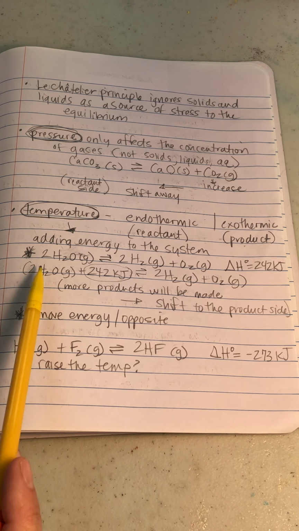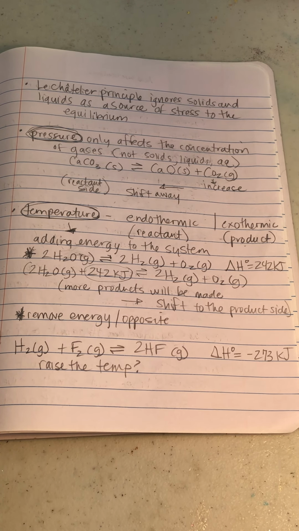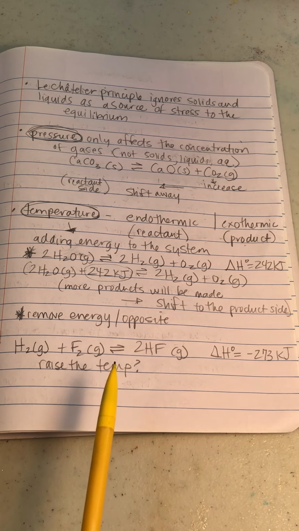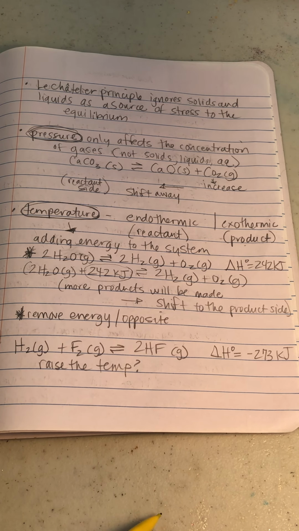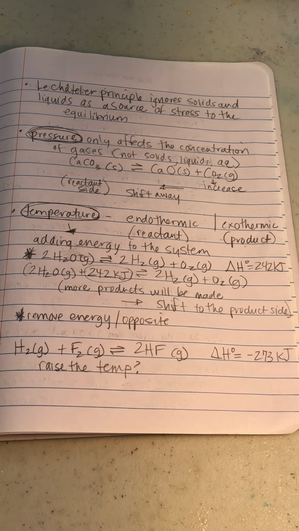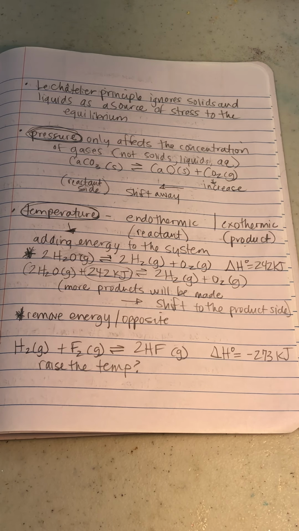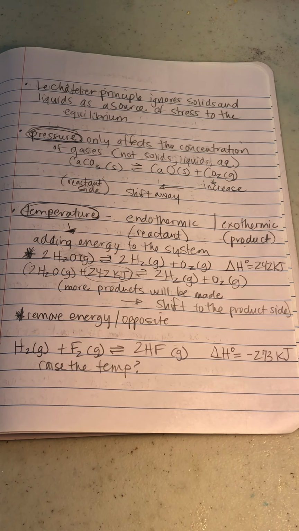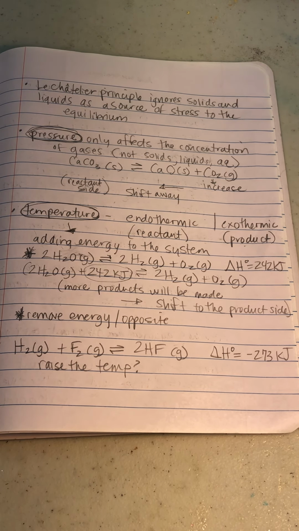And so when we look at temperature, we say, okay, temperature can really stress the system too. So we've got concentration, we've got the pressure, and we've got the temperature. Those are the three main things that you can do to stress the system to mess the equilibrium up so that you can get more of whatever you're trying to make.